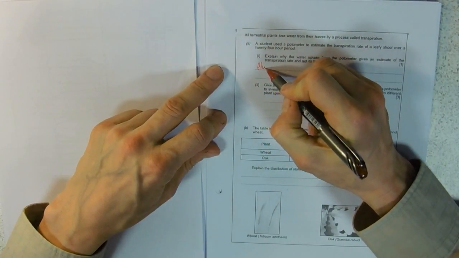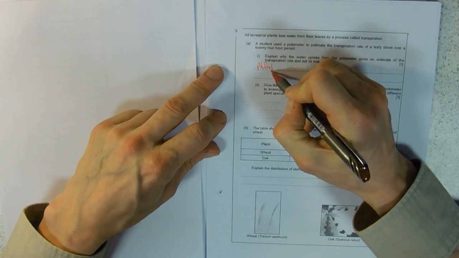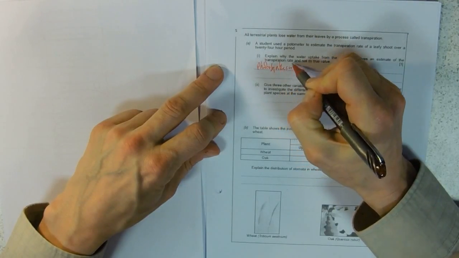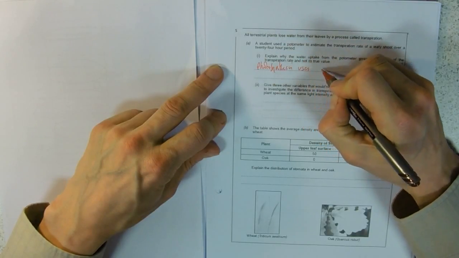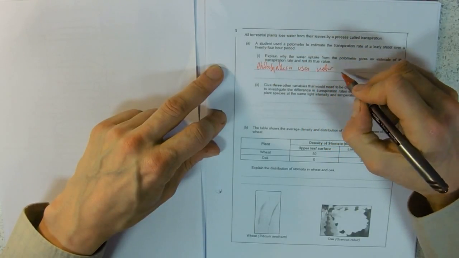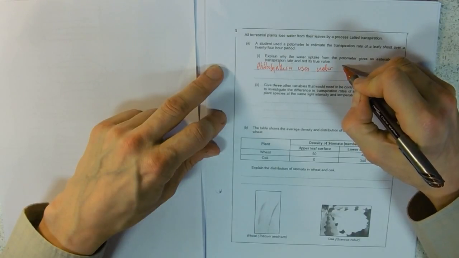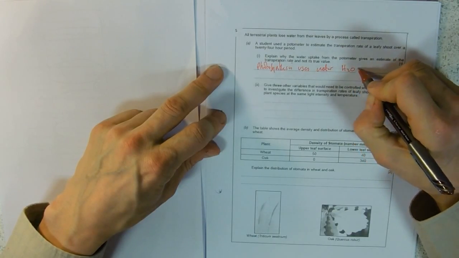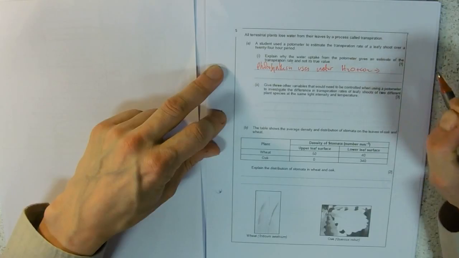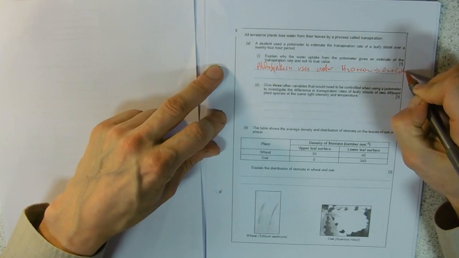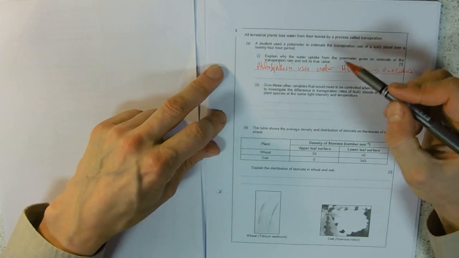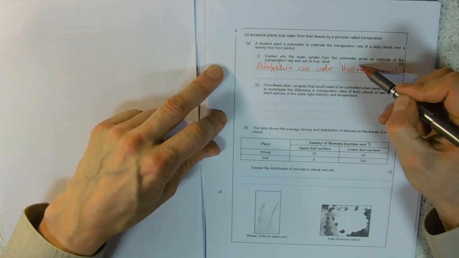So photosynthesis uses water. So photosynthesis, remember, H2O plus CO2 gives oxygen plus glucose, you could balance this with 6s in front of these.